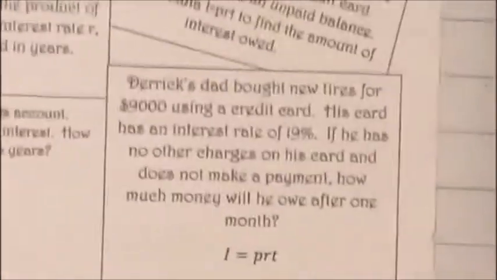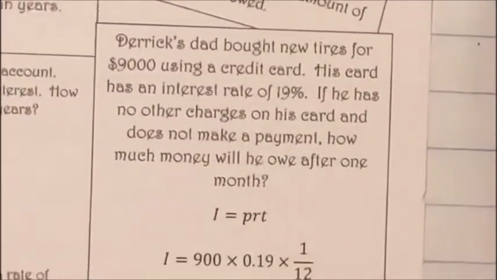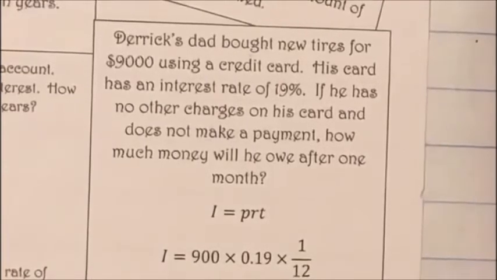All right, let's take a look at the other example they give us. Derek's dad bought new tires for $9,000 using a credit card. His card has an interest rate of 19%. If he has no other charges on his card and does not make a payment, how much money will he owe after 1 month? Again, I use I equals PRT, principal times rate times time.